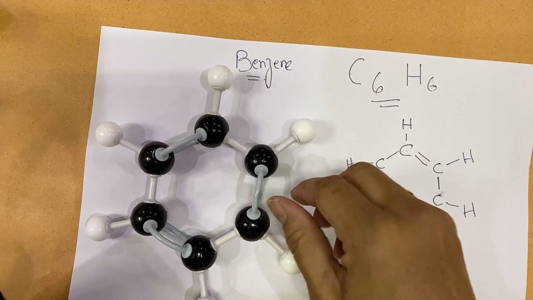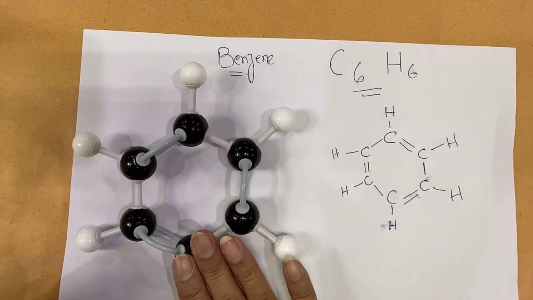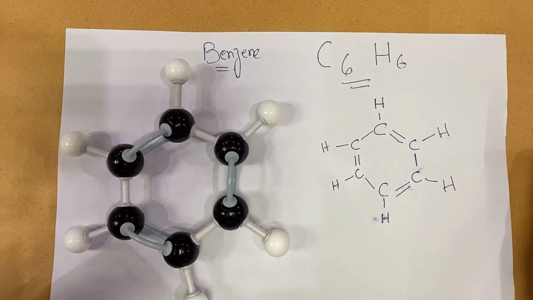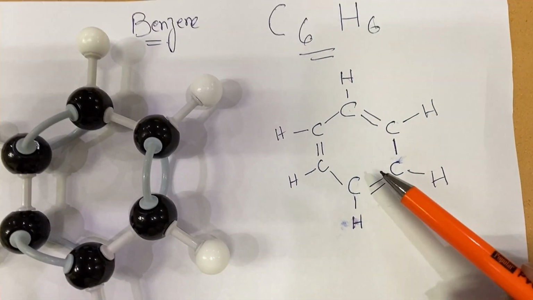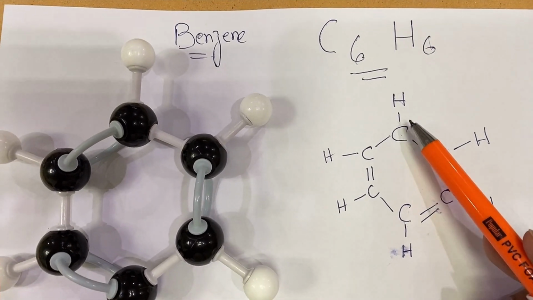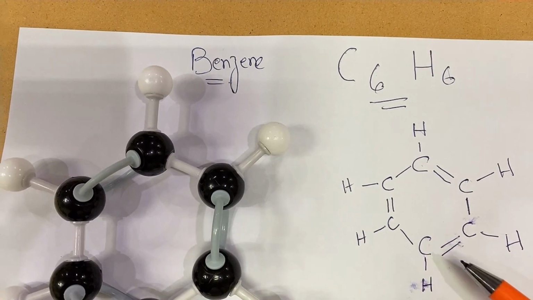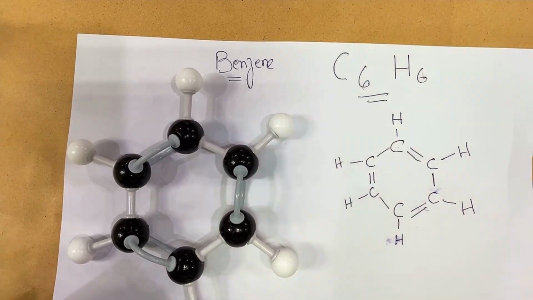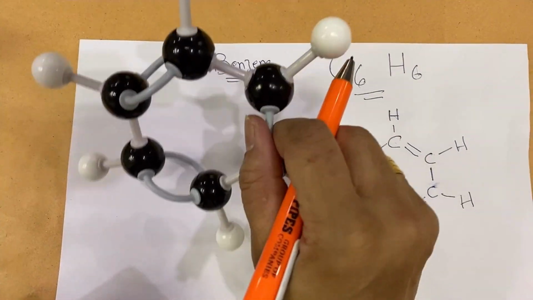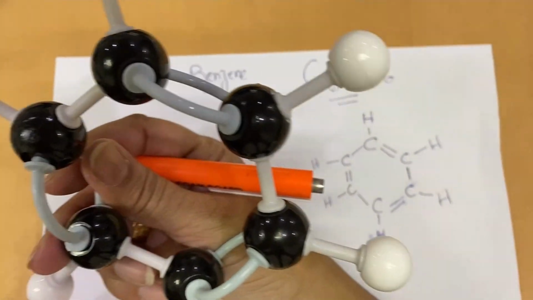Now this is the structure of the benzene molecule we have just prepared, and you can compare it with the structure here, with all the six carbons and hydrogens in a planar form. So I've just prepared this beautiful benzene molecule for you.